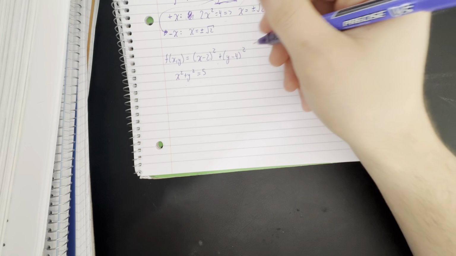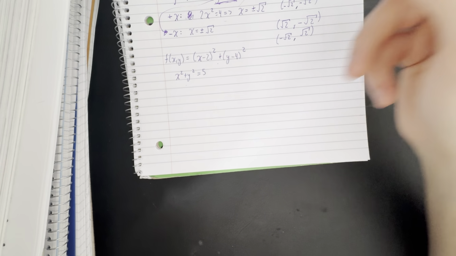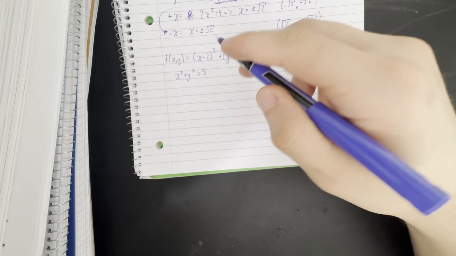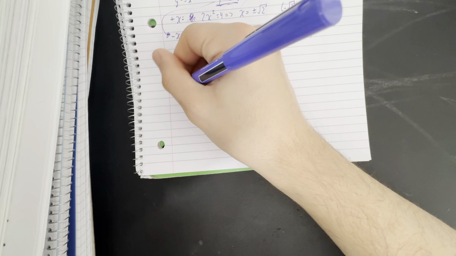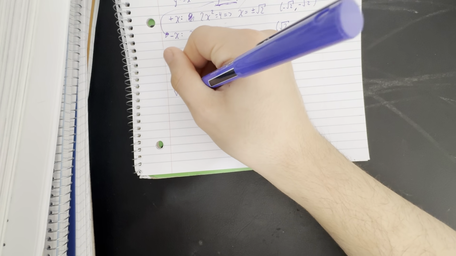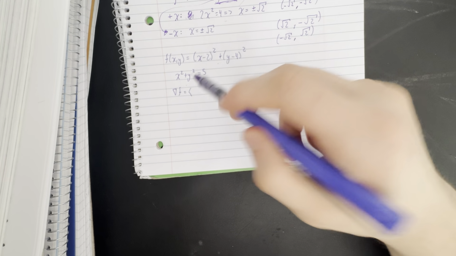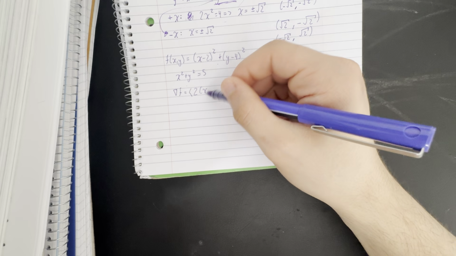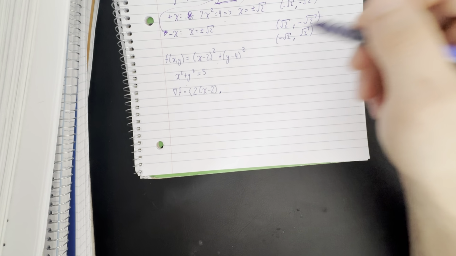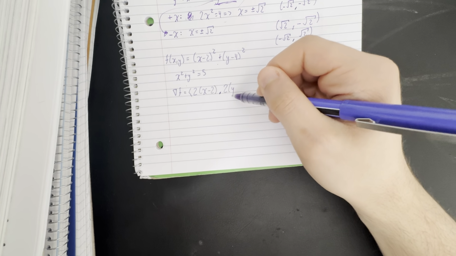So the gradient of f, I'll take it slow. The gradient of f is 2 times x minus 2, and in the y, it's 2 times y minus 4.